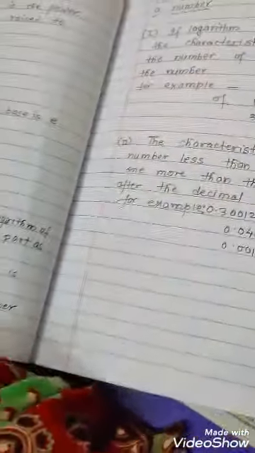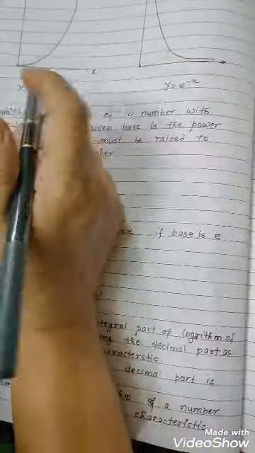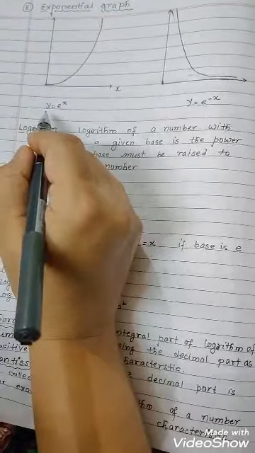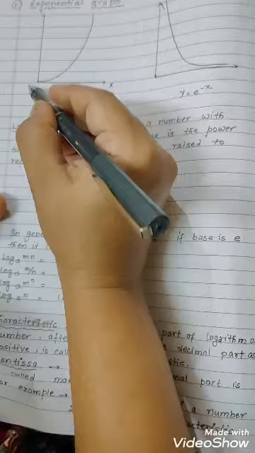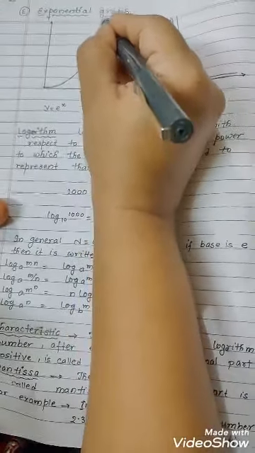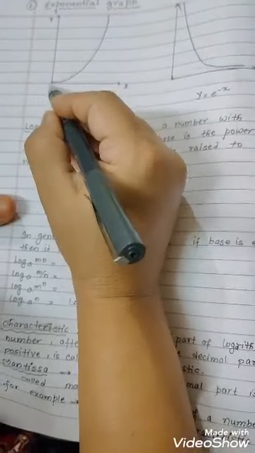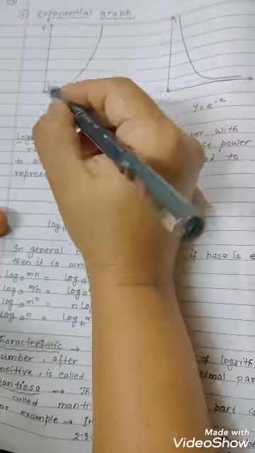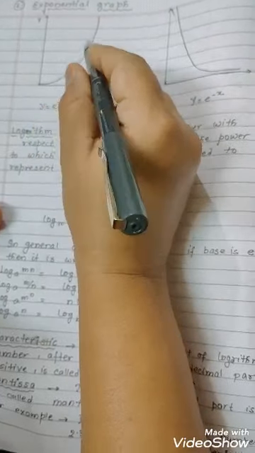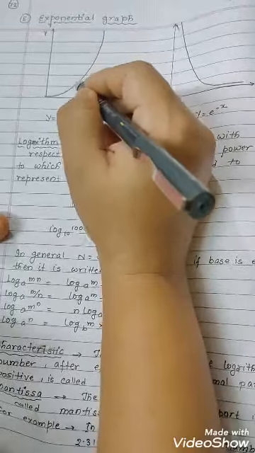Okay. The last graph you will see is the exponential graph. Exponential graph means the equation is given like this: y equal to e to the power x. So the graph you will obtain is the exponentially rising graph. This is the x-axis and this is the y-axis. So you find that with the increase of the value of x, y is also increasing, but these are not in direct proportion.